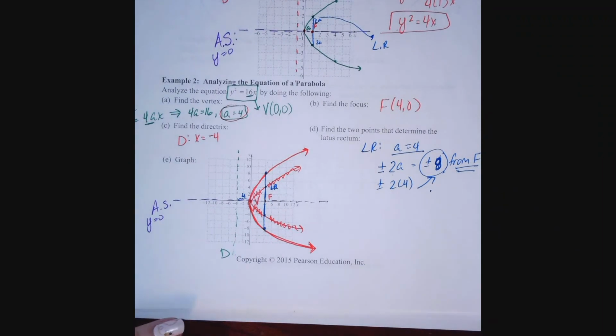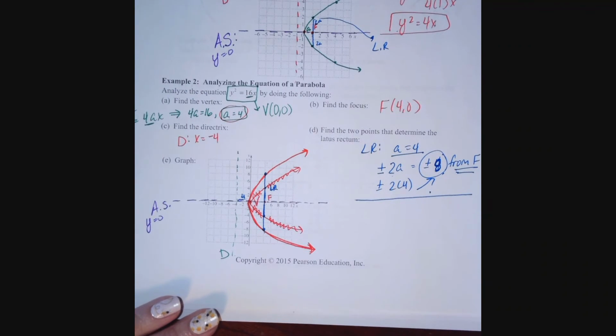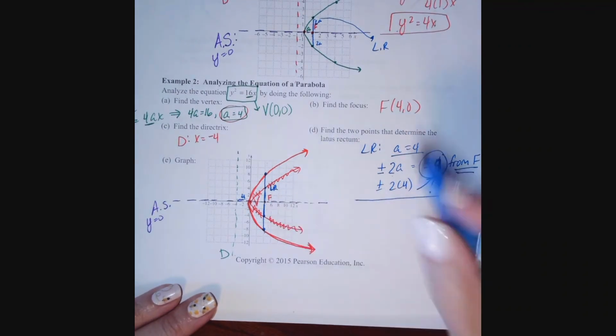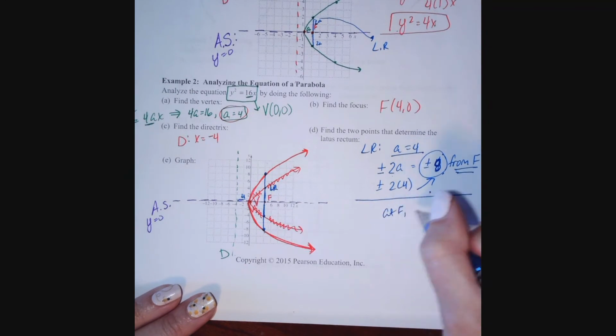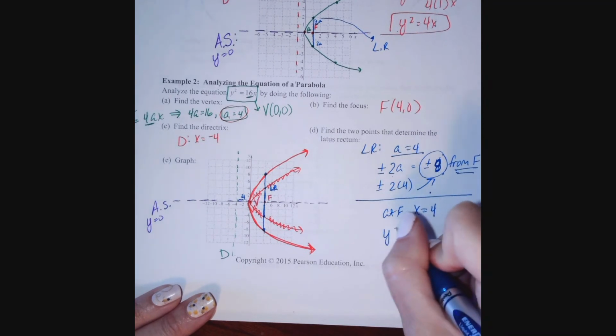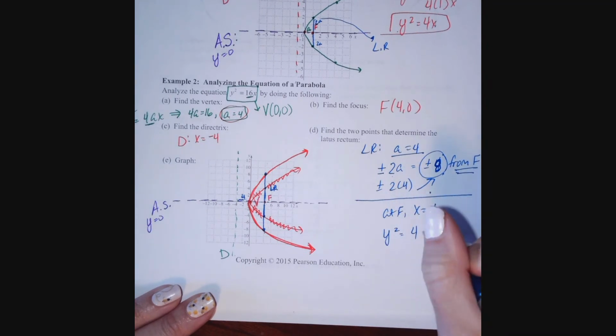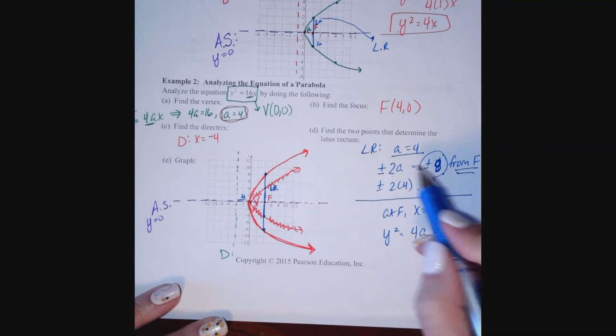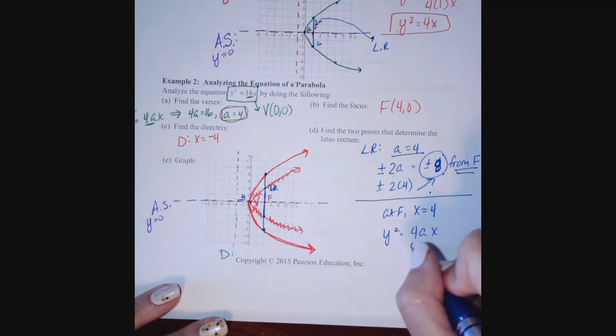Another way to find the equation of the latus rectum is to say, we know the focus is at 4, so x is 4. At the focus, our x coordinate is 4. So if I take my equation, y squared equals 4ax, we know that a is 4.